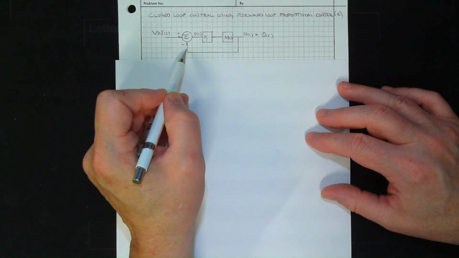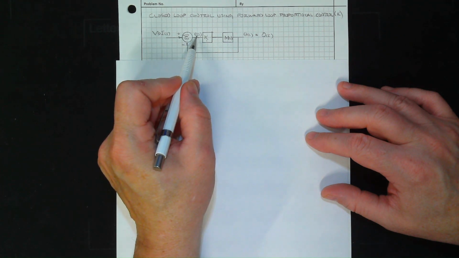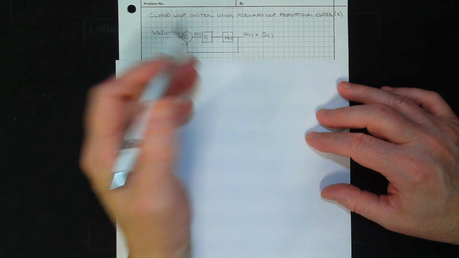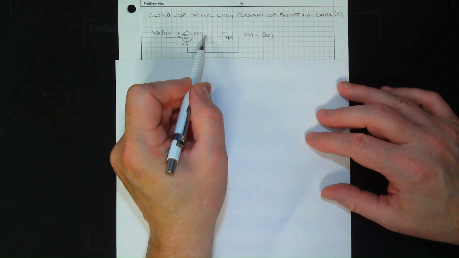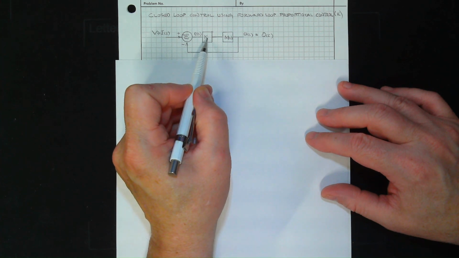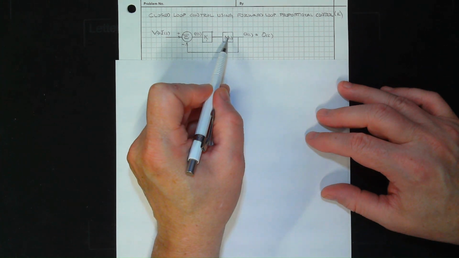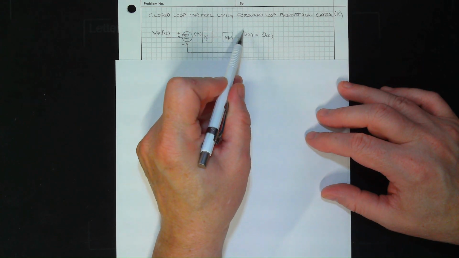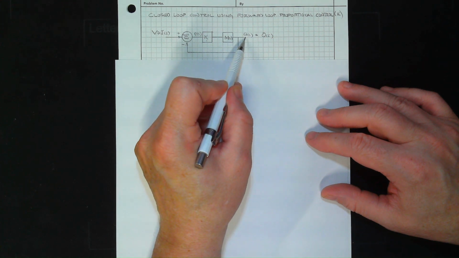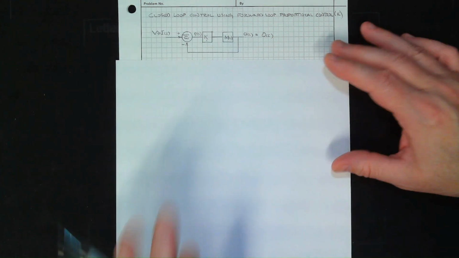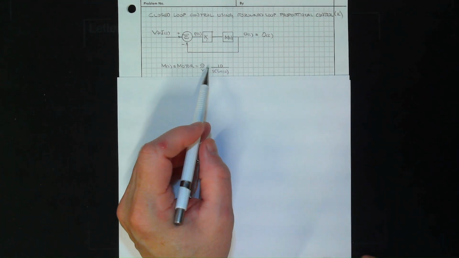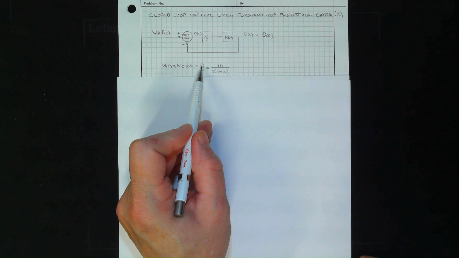And so it's going to subtract off from here. That creates the error. We multiply by this K. K is a proportional controller, so it's just a gain. We can set it to whatever we want. Okay, so E of S times the gain times the motor transfer function takes us to, in Laplace, angular position. So that's the system.